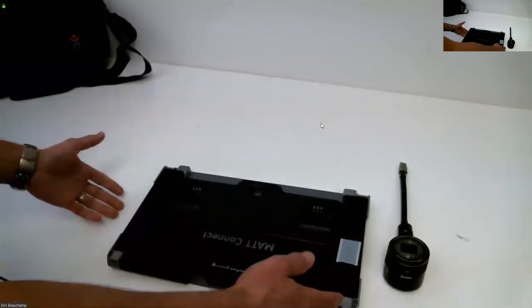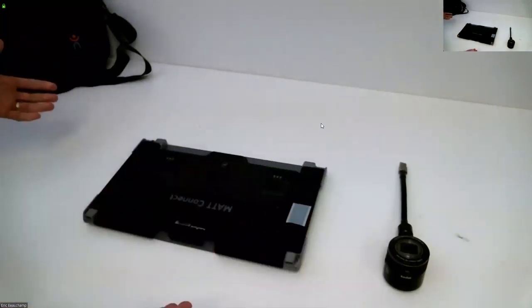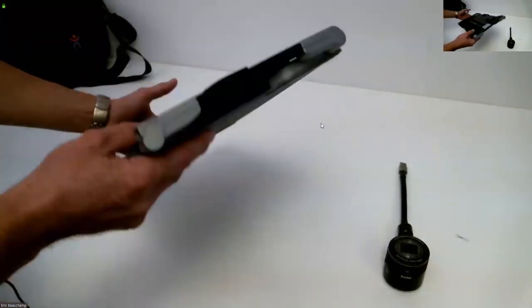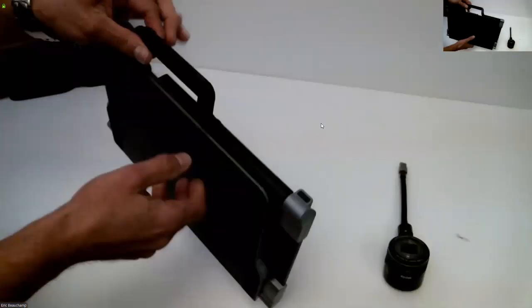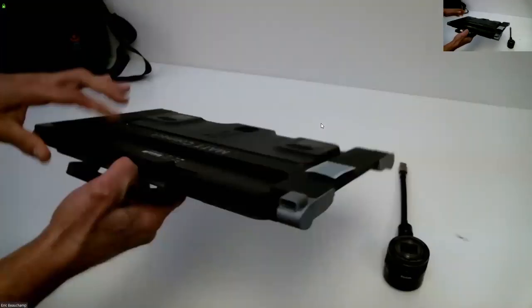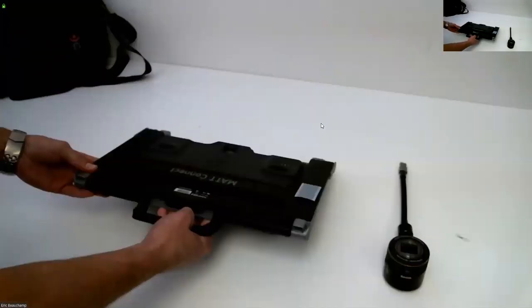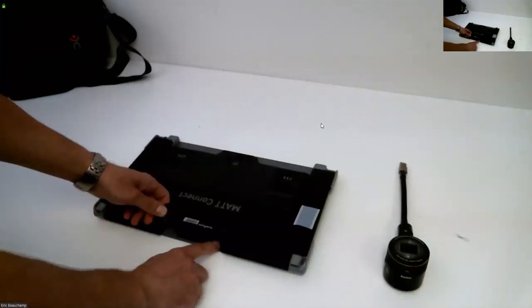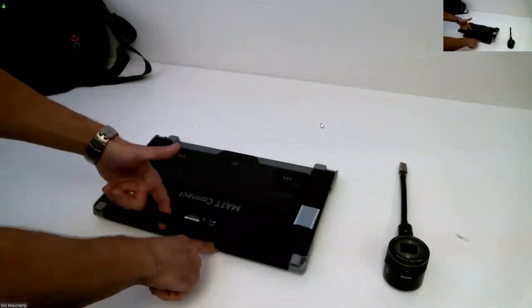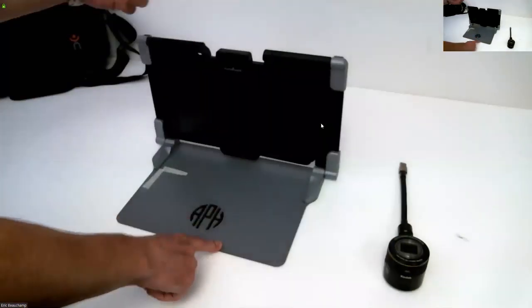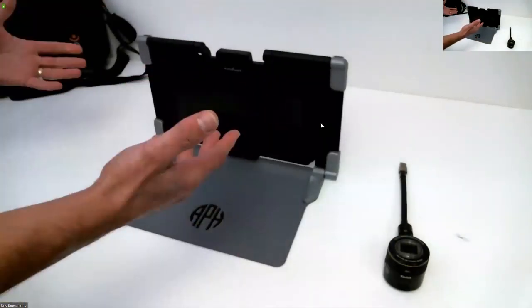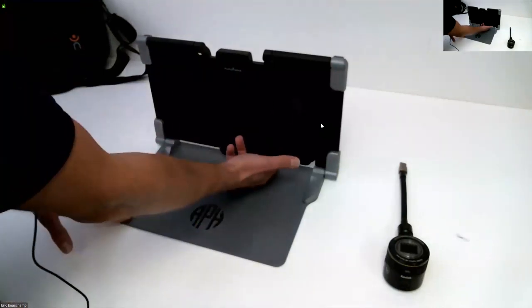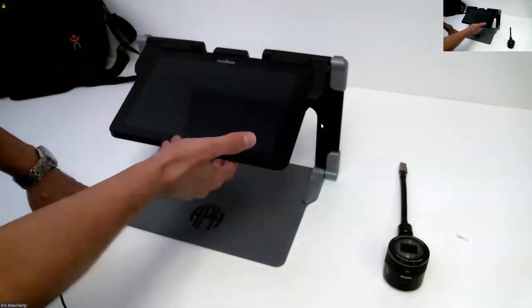So once you have the Mac Connect out of the bag, it's folded up. It's nicely folded. There's a little handle that you can carry it anywhere you want to go. And to unfold the Mac Connect, you put a finger right here at the bottom plate and you just pull on the handle. That's the first step. You just unfold it. And then the second step is to pull on the screen or the tablet right here.